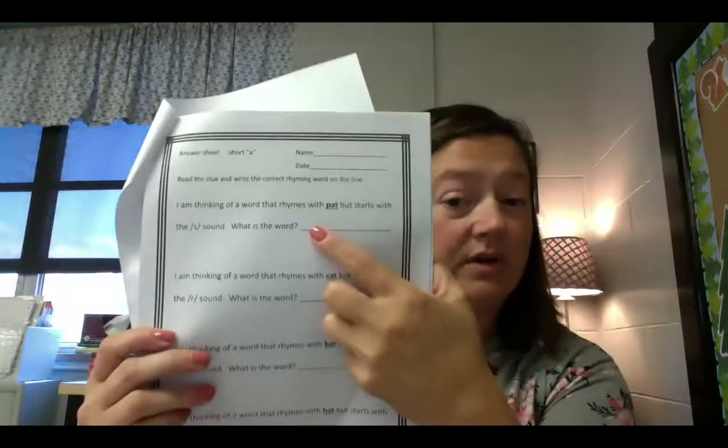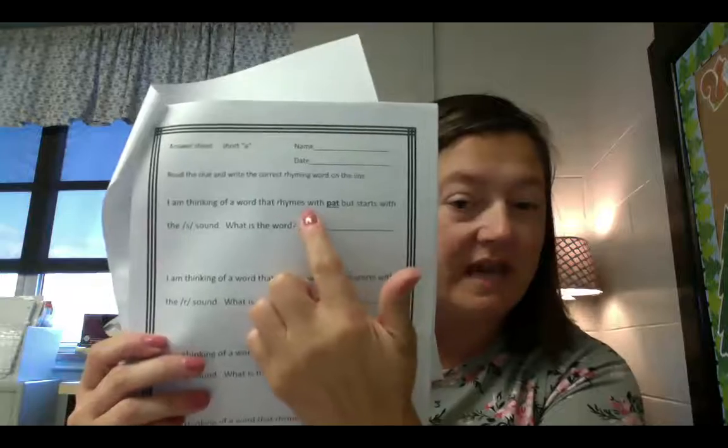S, at, s, at, sat, sat. So the word is sat. So sat and pat, do they rhyme? Yes, sat and pat, they are rhyming words. So you're gonna write sat on that line.